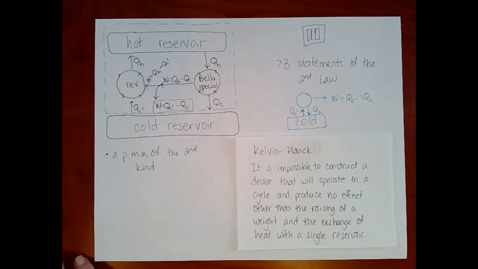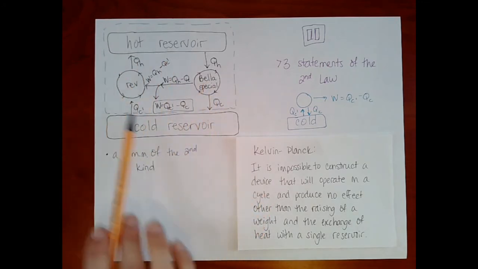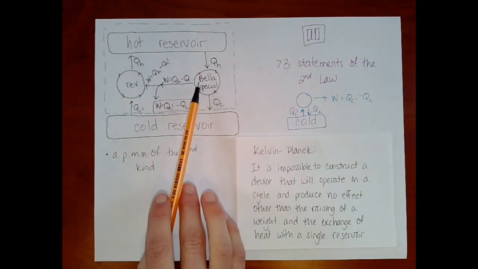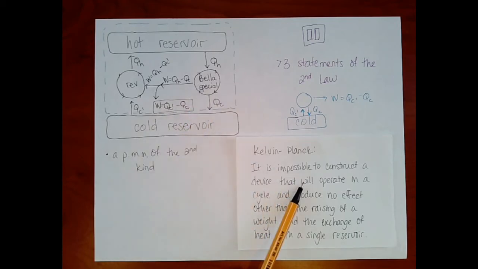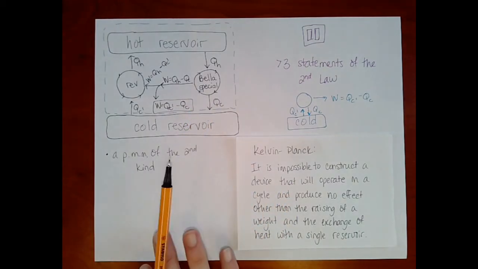Me personally, I'm going to take the first option. I'm going to conclude by deduction that this combination I've devised is in violation of the second law. And that's going to have a consequence for efficiency.